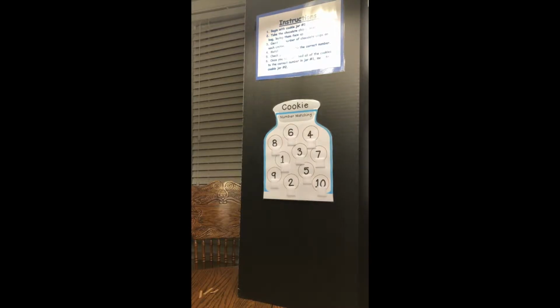Okay, so to begin, I'm going to show you how I would introduce teaching students how to make relationships between numbers and quantities. So to show you, I'm going to show you a little math center that I would use in my classroom that would help students be able to make these relationships between numbers and quantities.